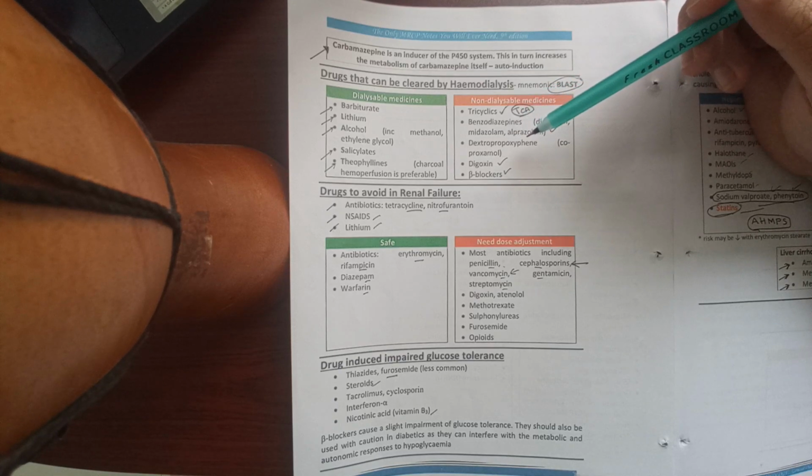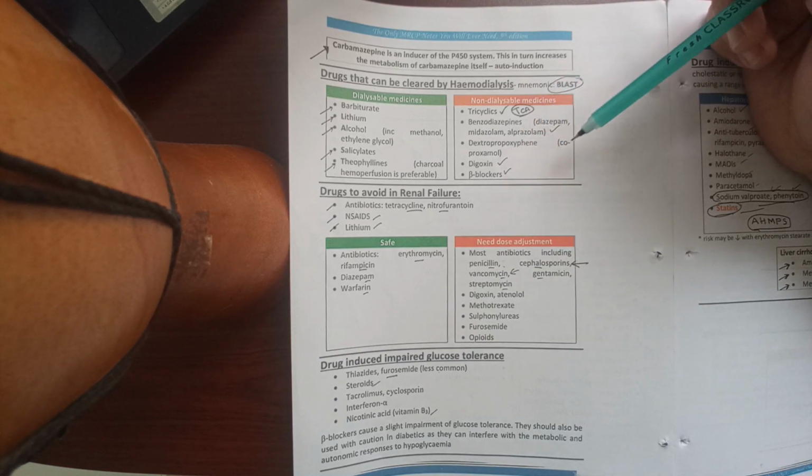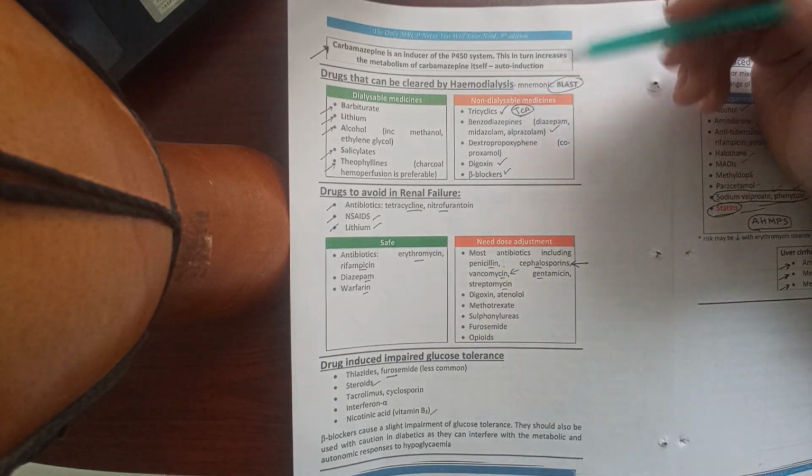Dextropropoxyphene, digoxin, beta blocker, all these you can't dialyze. This is also something you can remember with the mnemonic called BLAST, that is barbiturate, lithium, alcohol, salicylate, theophylline.